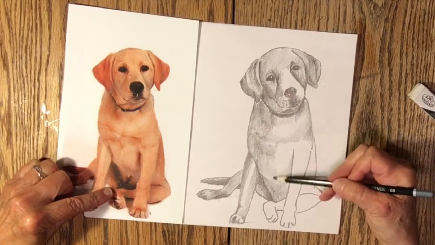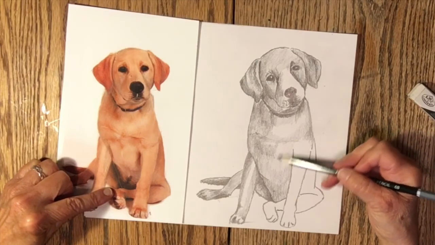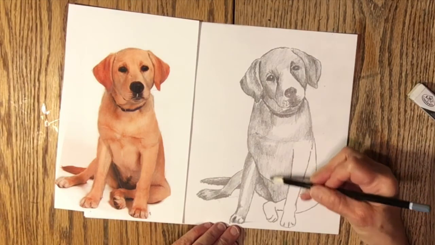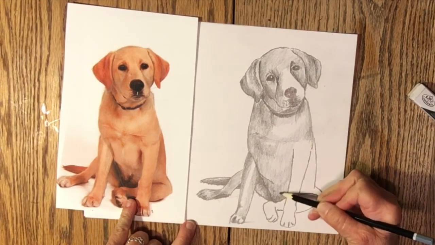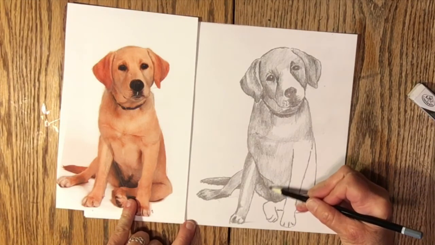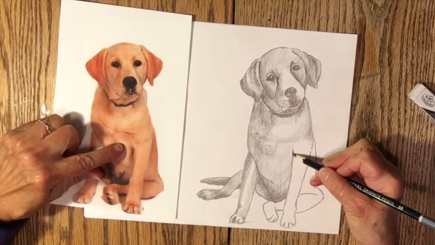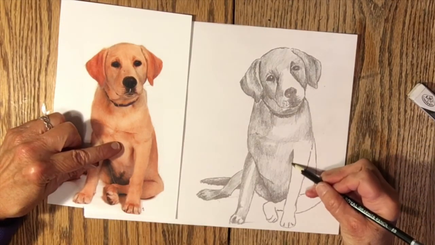I used to tell my students to start out really light and then go back over and darken it up where you need to. Most of them got it. Some of them had a hard time with that and they just bore down real hard and they'd have this really dark thing and they couldn't make it any lighter.